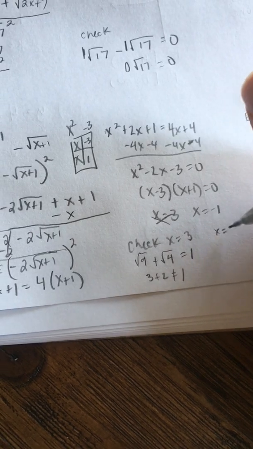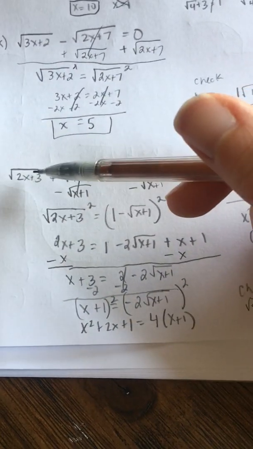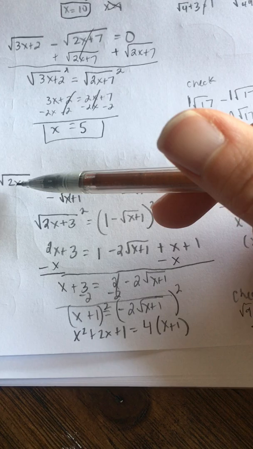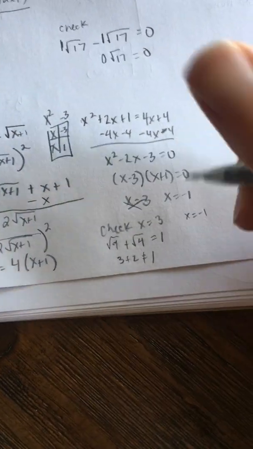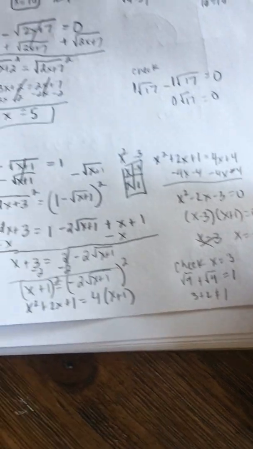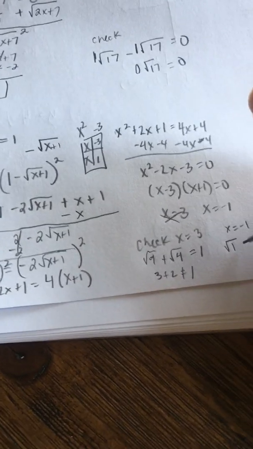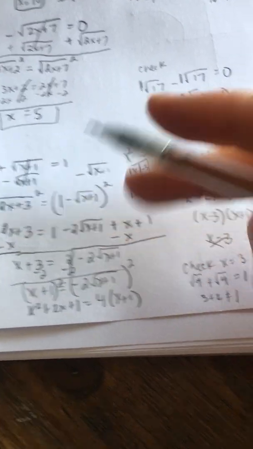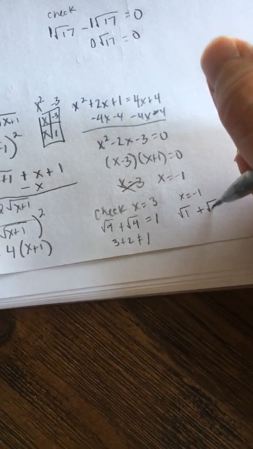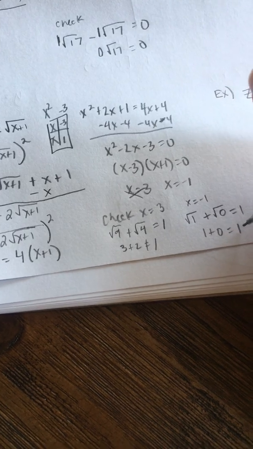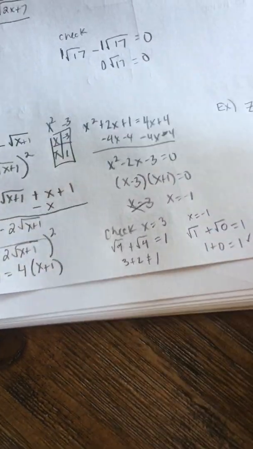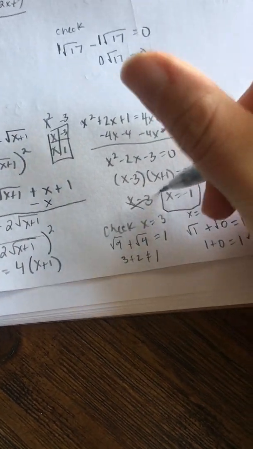And now I'm going to check x equals negative 1. That's a negative 2. So that would be 1, square root of 1, plus negative 1 plus 1 is the square root of 0. Does that equal 1? 1 plus 0 equals 1. This works. That does not. Our solution is negative 1.